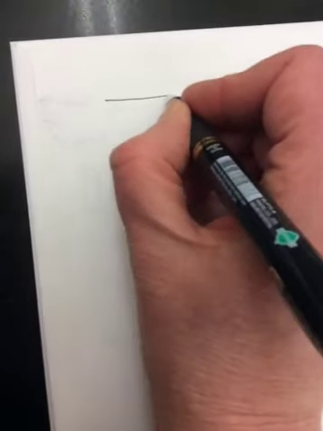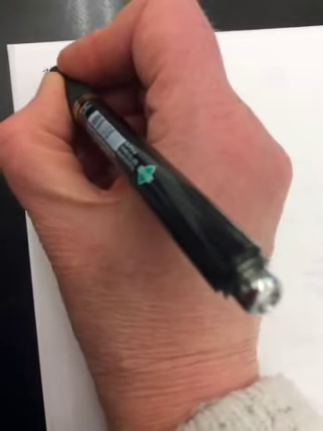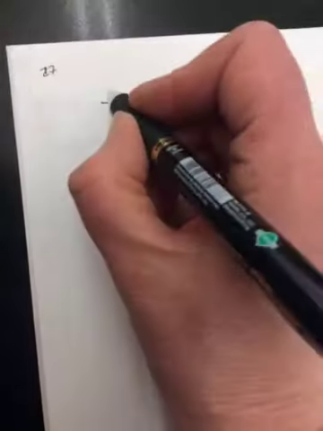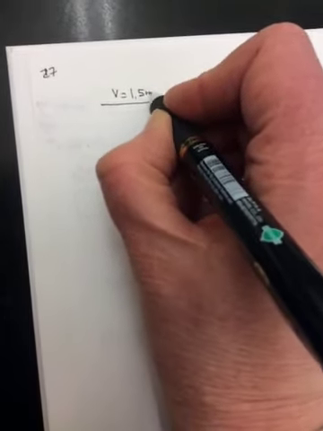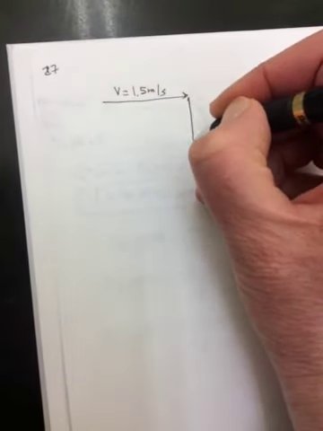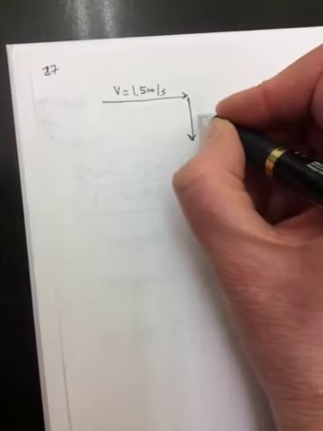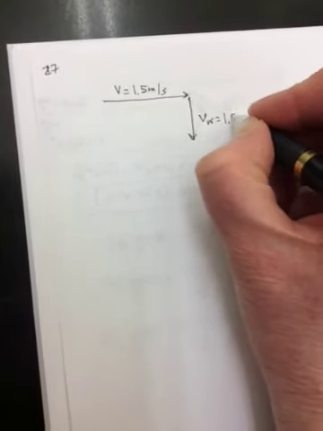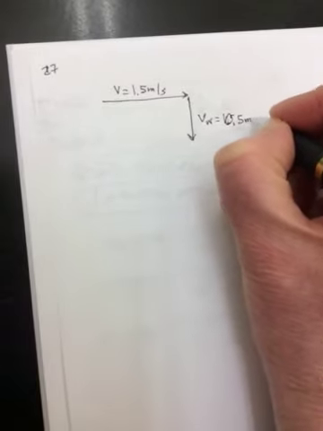One left, number 27. Number 27 says, a lone canoeist paddles from her cabin heading directly east. So she's going east. When there's no wind, the velocity of the canoe is 1.5 meters per second. However, a strong wind is blowing from the north, so it's actually blowing south, and the speed of the wind is 0.5 meters per second.